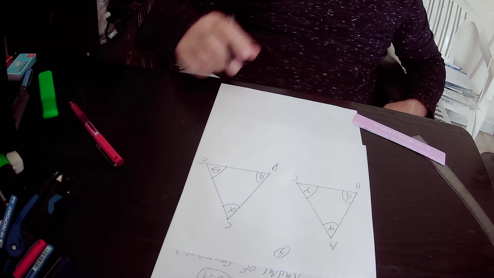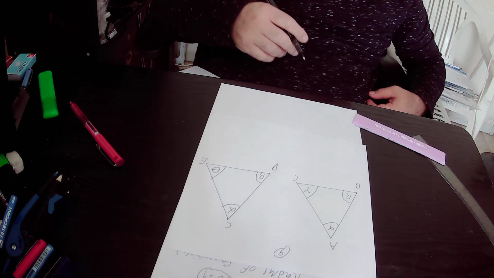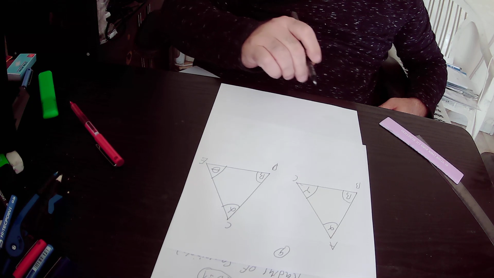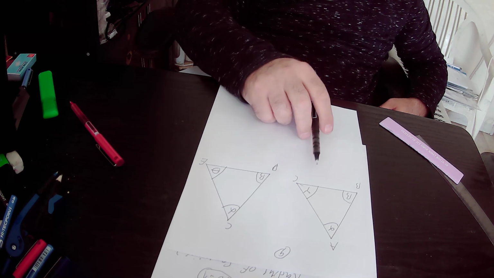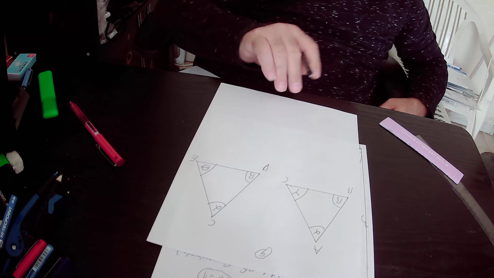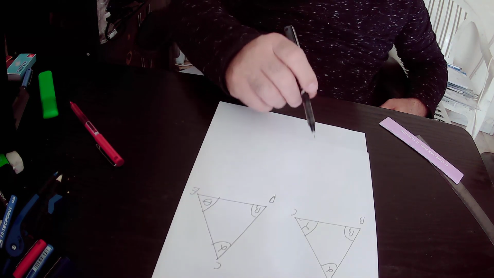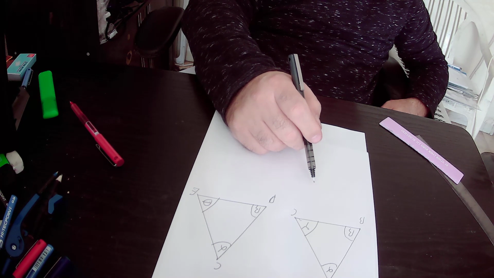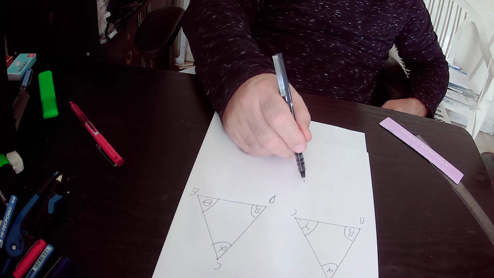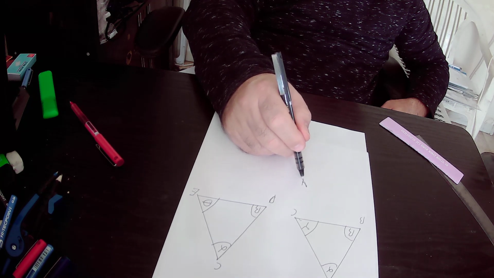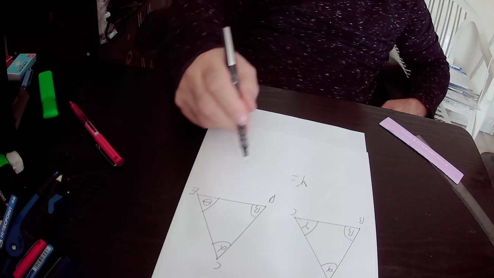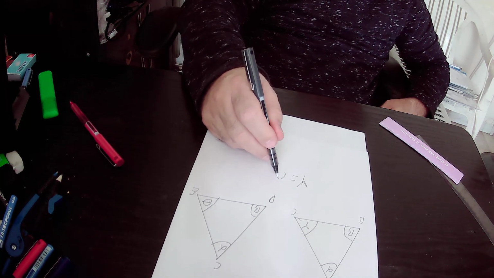According to the third angle theorem, angle gamma equals angle theta. So the third angle theorem claims that angle gamma in triangle ABC is equal to angle theta in triangle CDE.